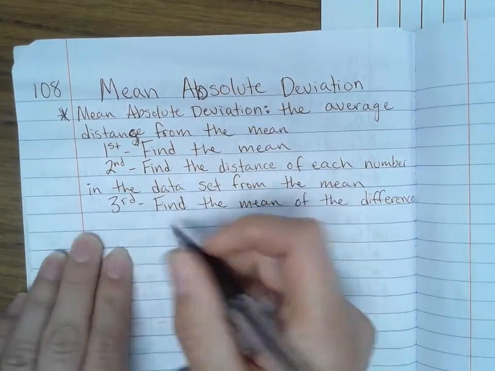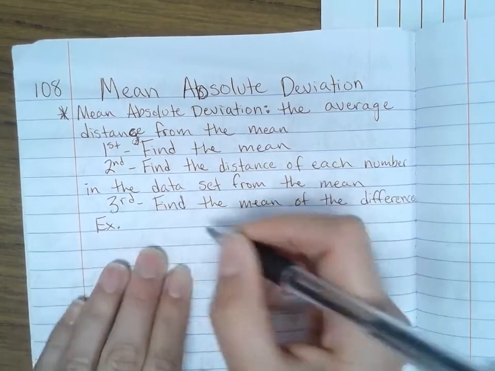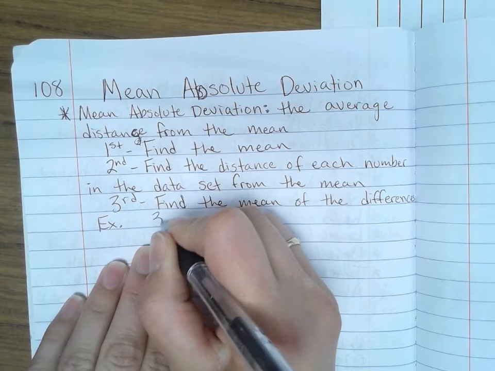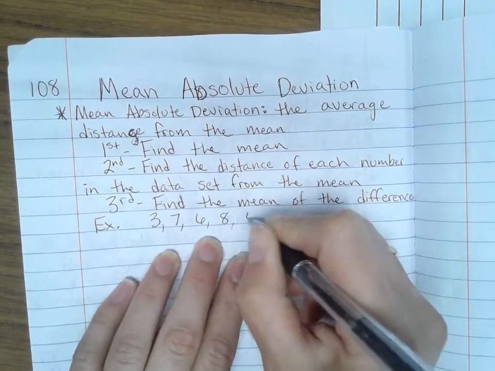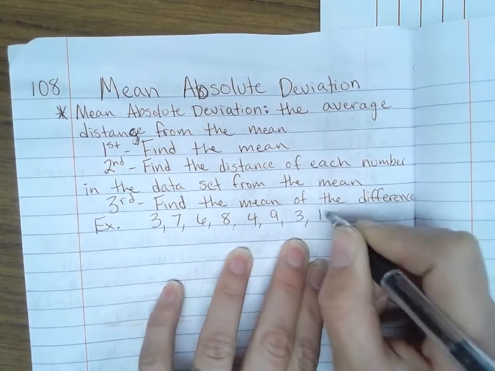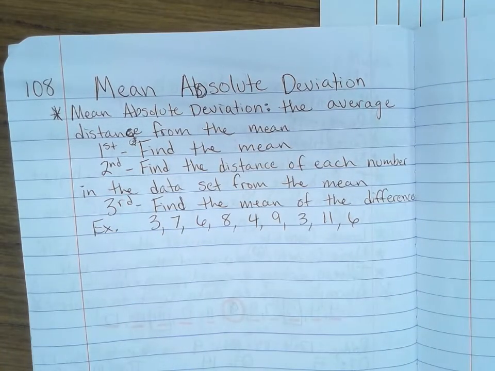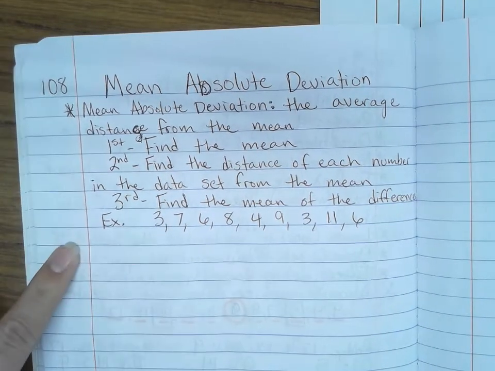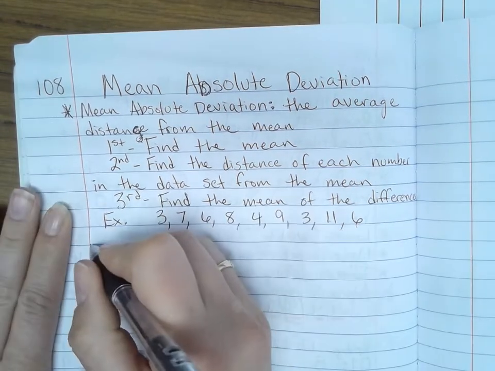Alright, so let's do this example. Let's say we have this data set: 3, 7, 6, 8, 4, 9, 3, 11, 6. What I want you to do is make a table. And I want it to be 3 rows.